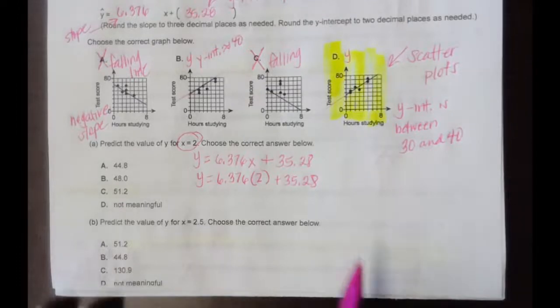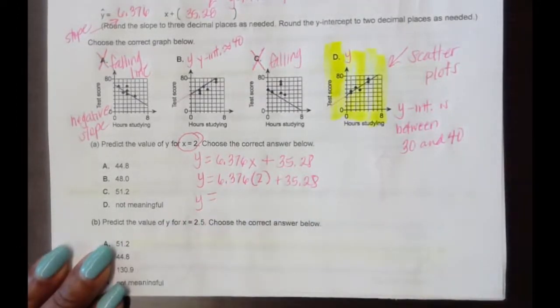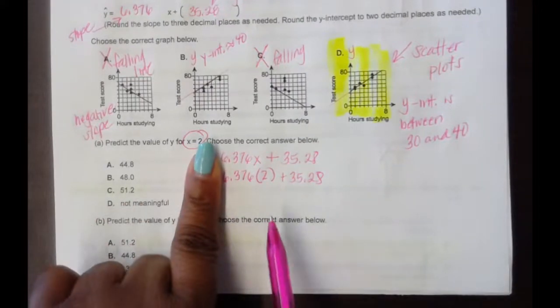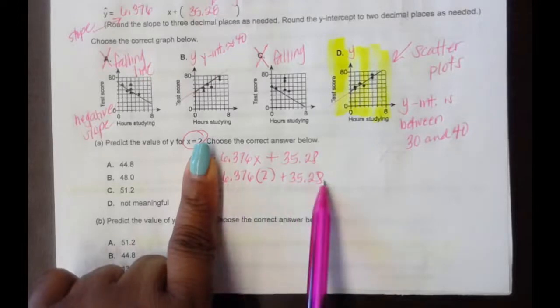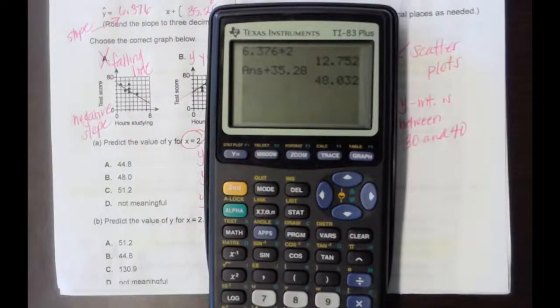So now I go to my calculator. I just want to enter this in my calculator. Okay? And when I do so, here's what I got.